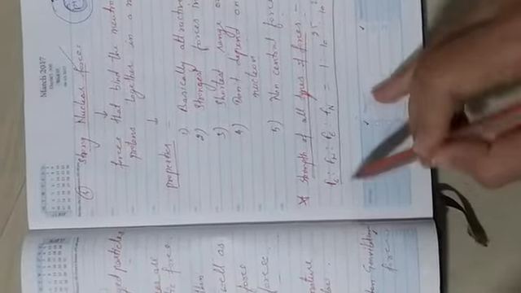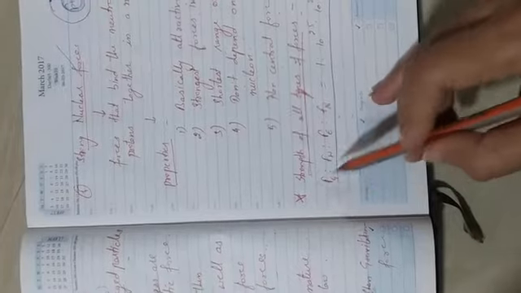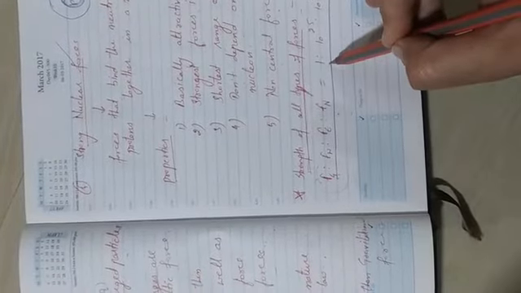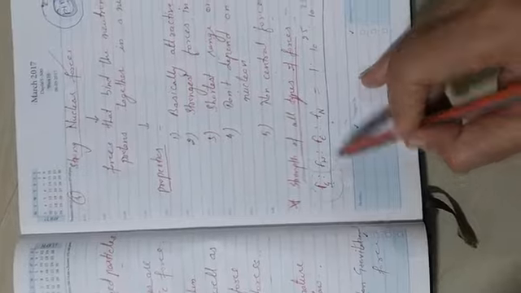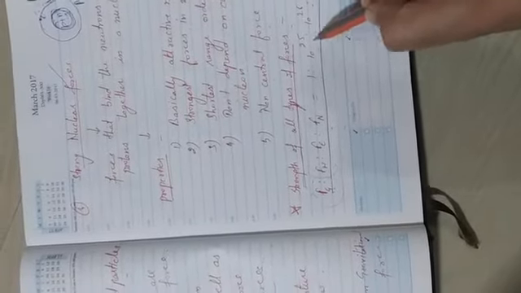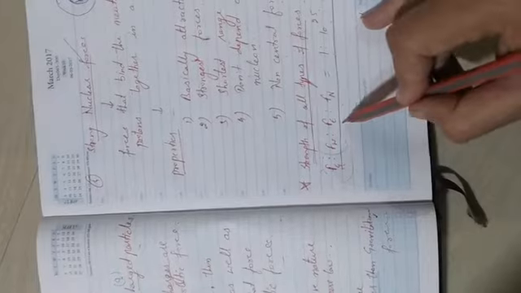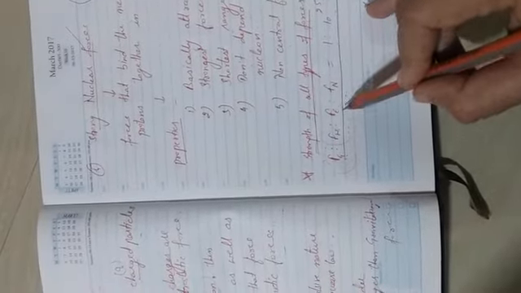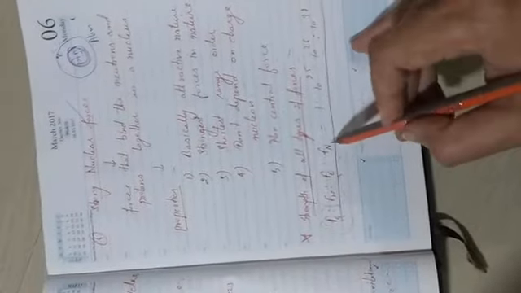Now last is the strength of all types of forces. This is the comparison of the strength of all forces. Force of gravitation, if we are taking 1 strength, then the weak force we are taking strength 10 raised to power 25 times of the gravitational force. And third is the electromagnetic force, then their strength is 10 raised to power 36 times of the gravitational force. And fourth is the strong nuclear force, that strength we are taking 10 raised to power 38 times of the gravitational force. Now this one is the last topic.